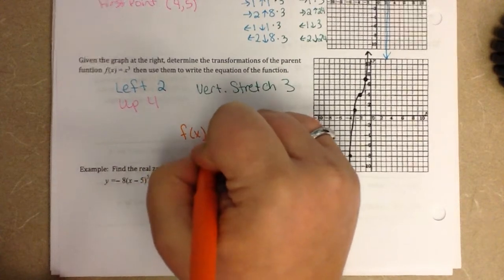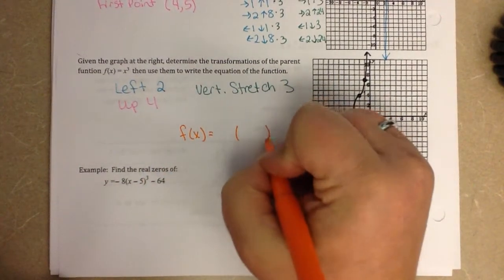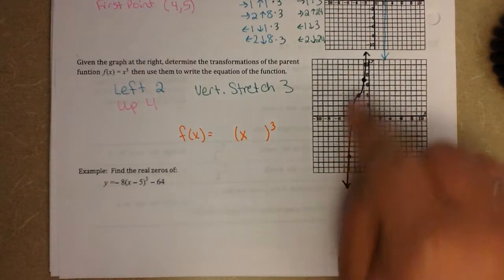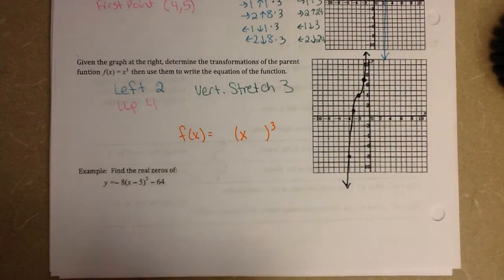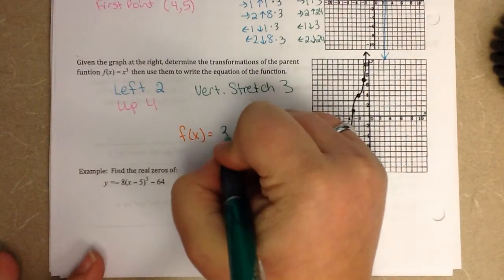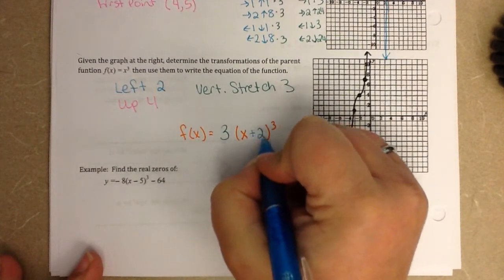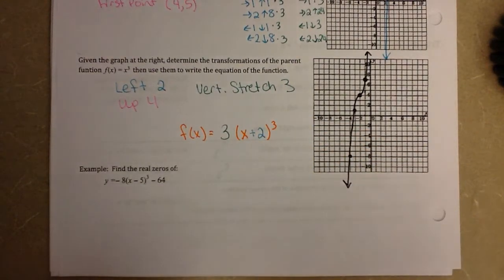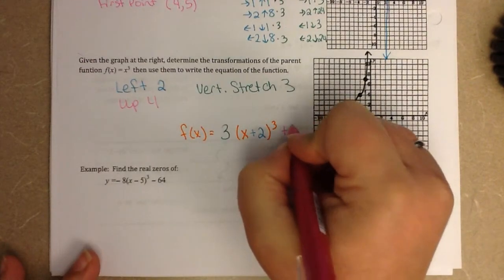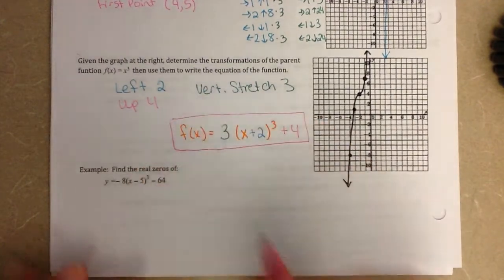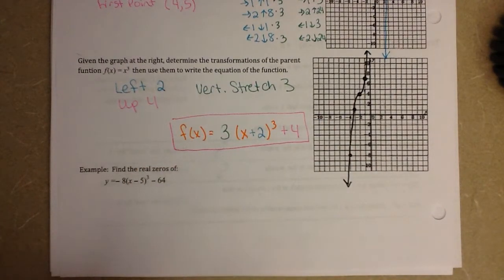So f of x equals x to the third, because this is cubic, and I know it's cubic, it's not a parabola, it's not a line, it's a squiggle, so it's cubic. Vertical stretch of 3. Left 2 goes inside, but opposite of what I think it's going to do. Up 4 goes after, and what I think it's going to say. So that's my equation. And then as always, my domain is negative infinity to infinity, my domain is all real numbers, and my range is also all real numbers.